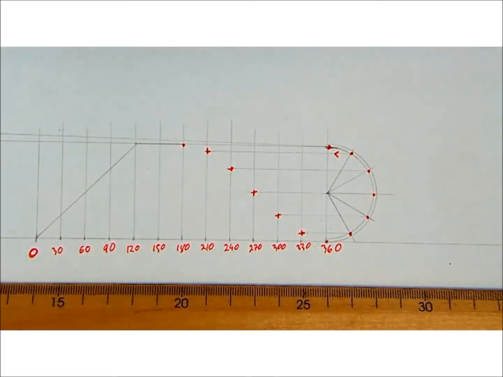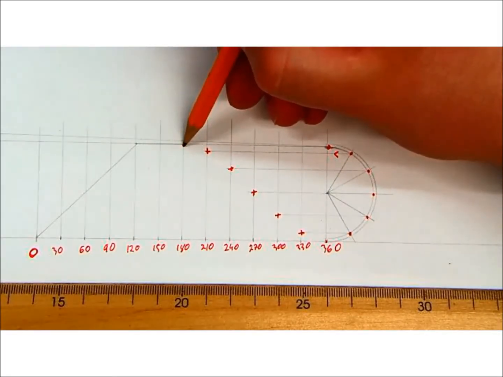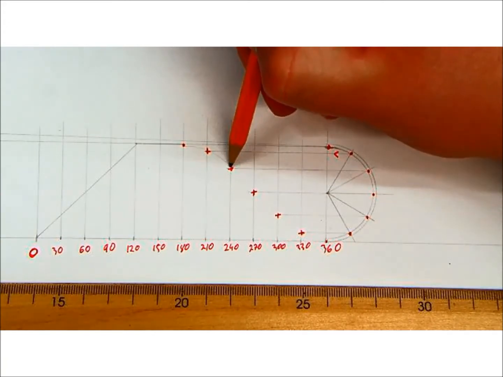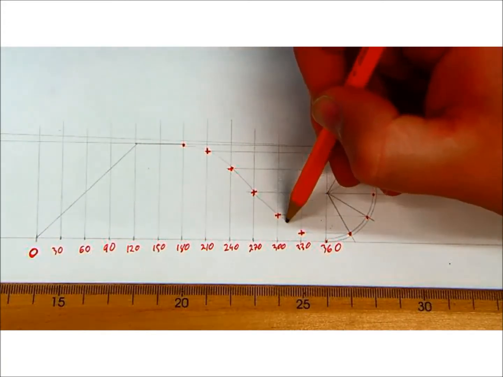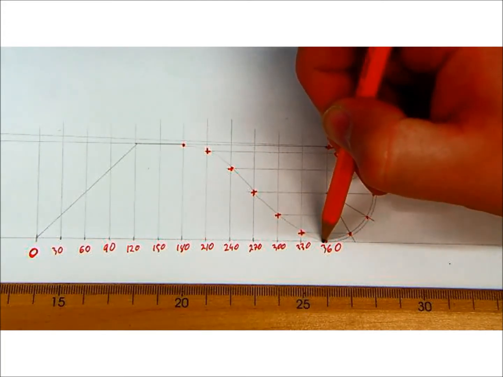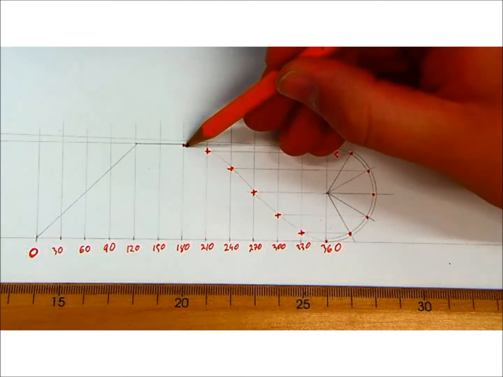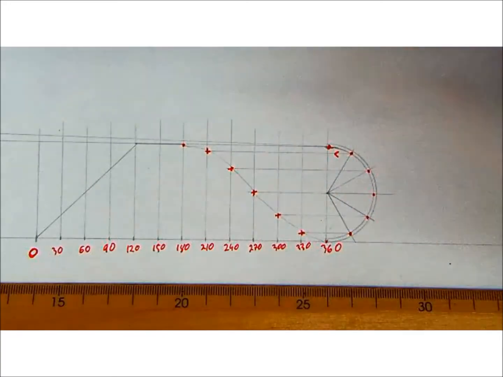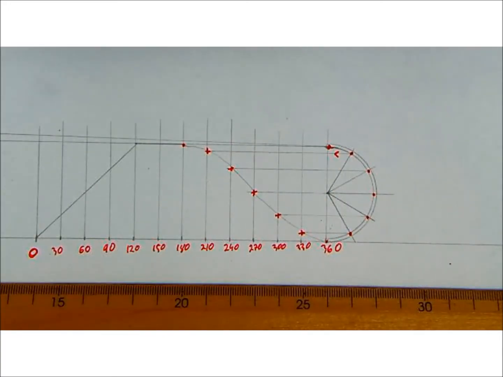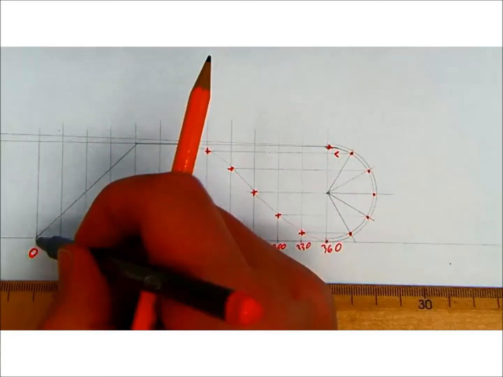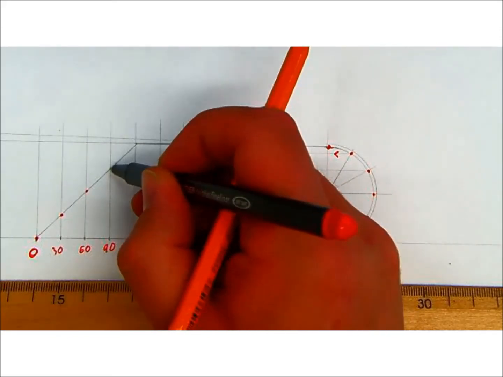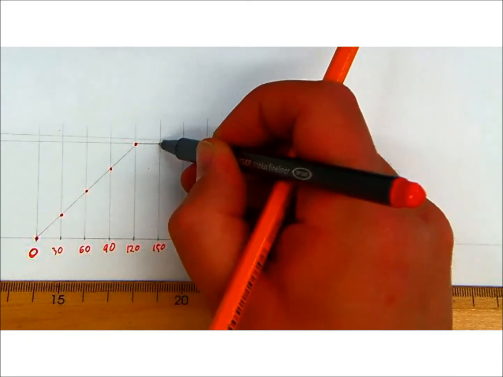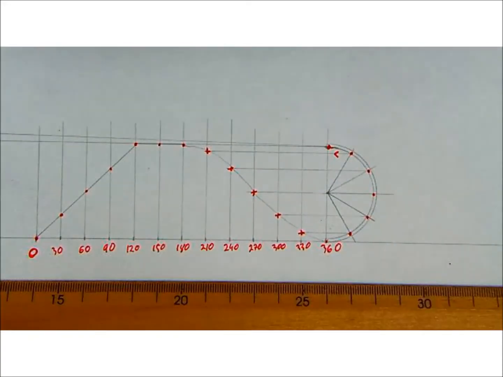And now you join them all in lightly, and you'll get a freehand curve, kind of in an S shape. One way to remember simple harmonic motion is it will be slightly in a kind of an S shape, and that's the displacement diagram done. So our point for 0 is here, our height for 30 is there, our height for 60, 90, 120, 150, 180, and so on. So I'm going to draw that in strong now.